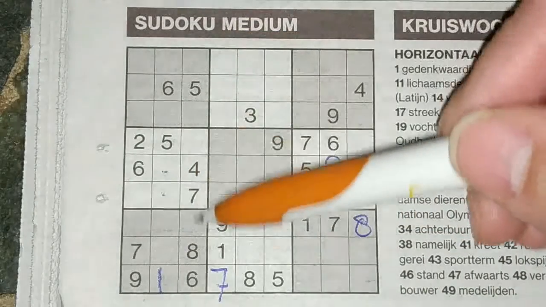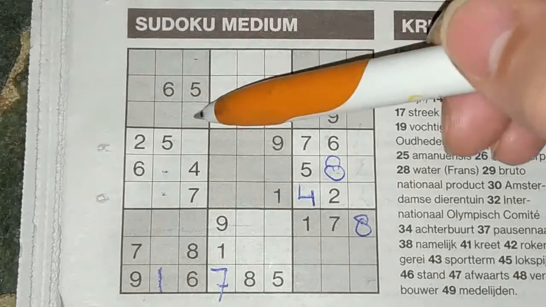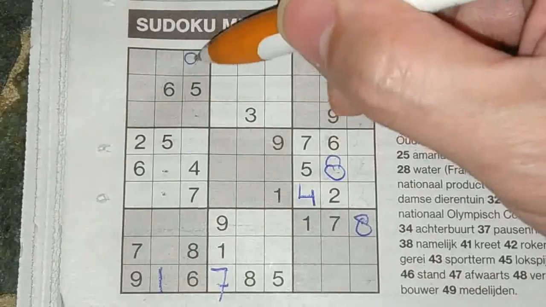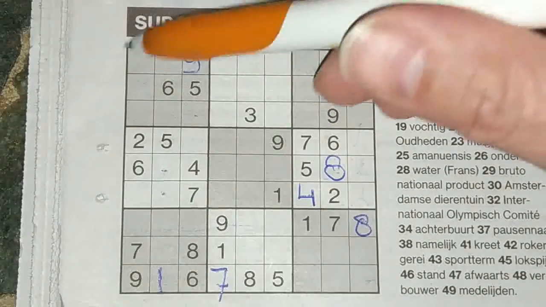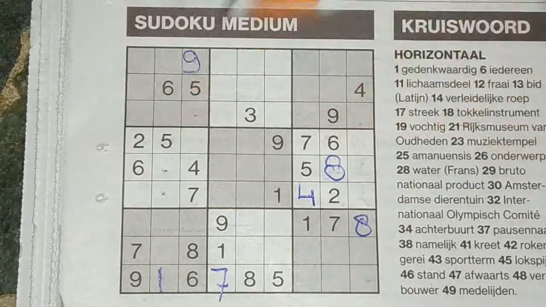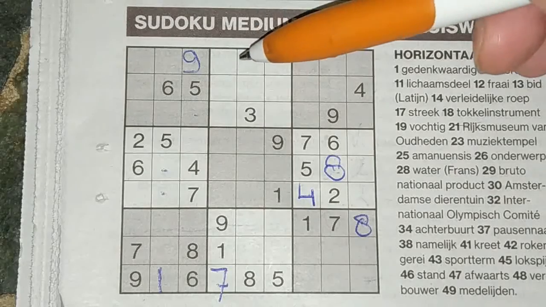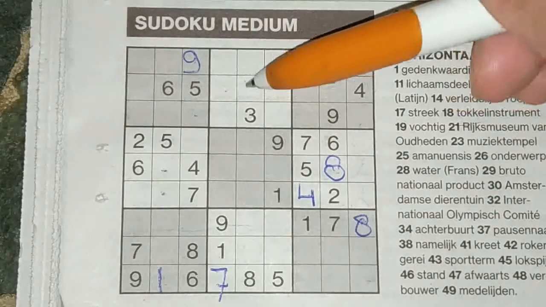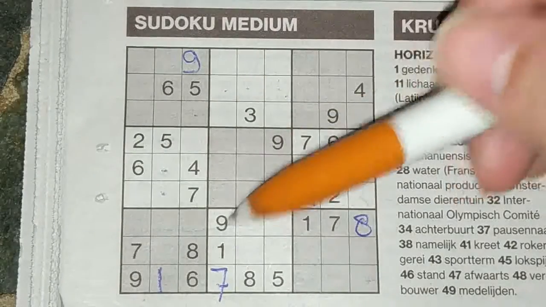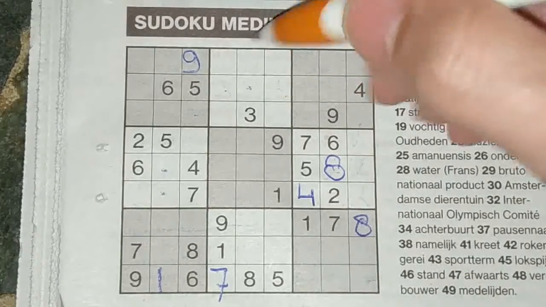So in the third column, the only 2 places for a 9 should be here or there. But I see here a 9, so no 9 there. 9 should be here. 9 in the first row, 9 in the third row. So in the row between, the only 3 places for a 9 are here, here or there. But I see here a 9, no 9 there. I see there a 9, so no 9 there. Only place for the 9 should be here.